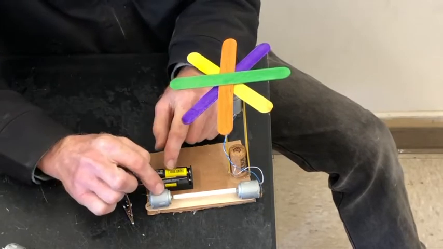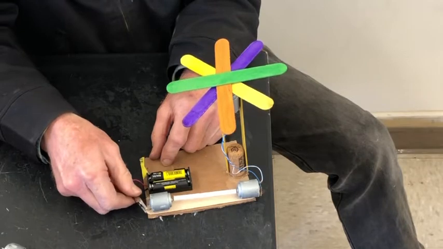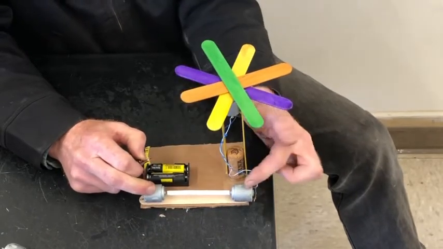So we made this little demonstration thing that's called a motor, generator, motor, because it starts off with a motor and the battery hooks up to the motor. And when you hook up the battery to the motor, it turns the motor. But then that motor is connected to this other motor.